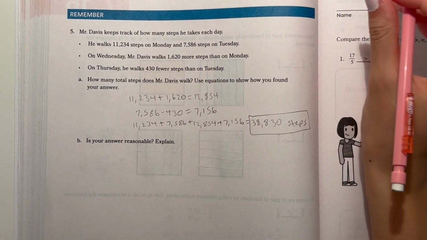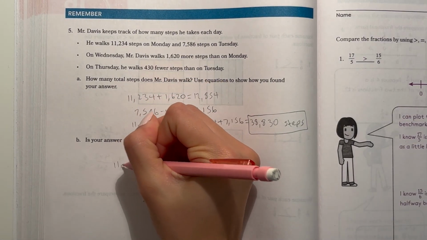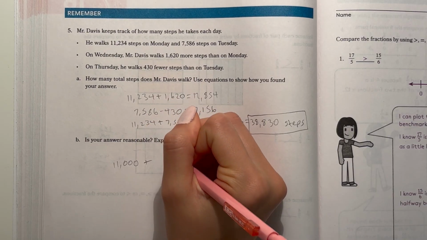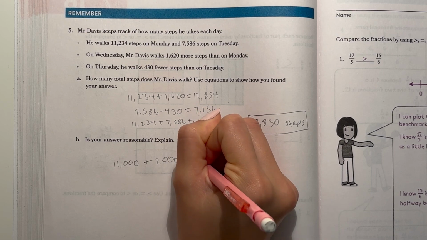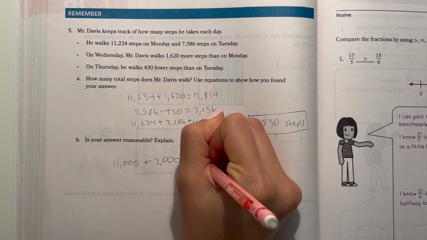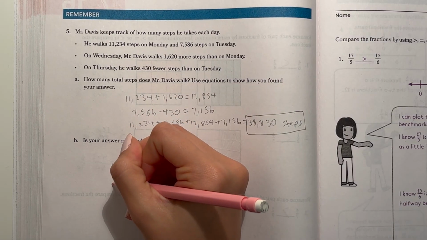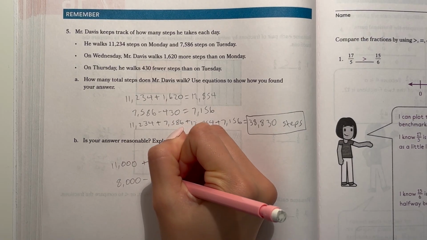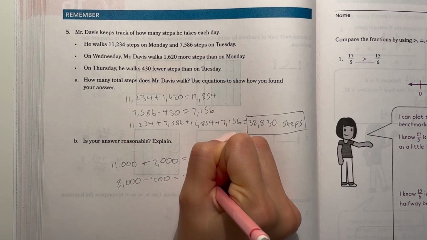So is our answer reasonable? Well, let's see, we can round. So 11,000 plus 2,000 equals 13,000 on Wednesday. And then 8,000 minus 400 equals 7,600.